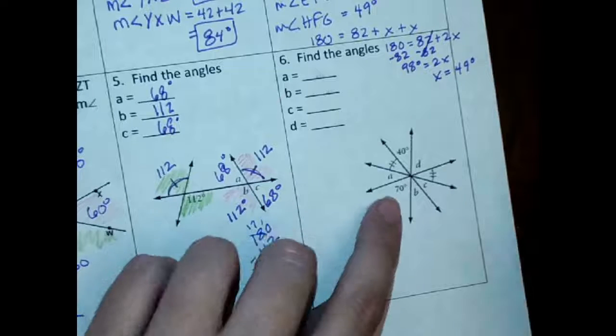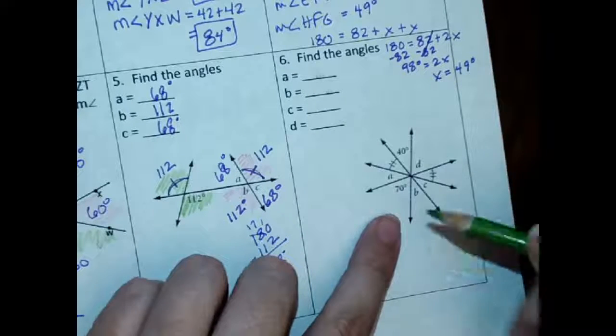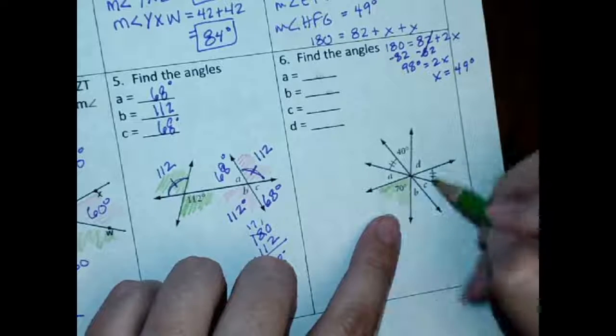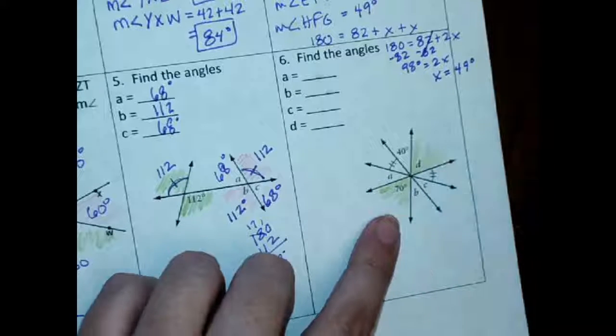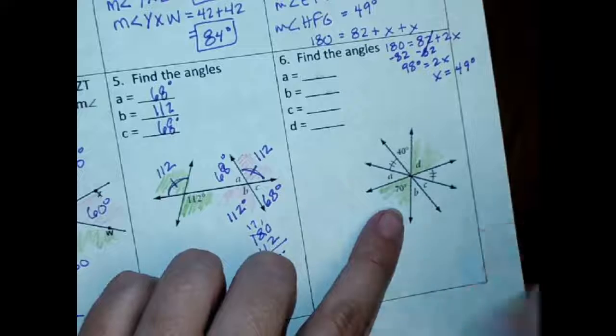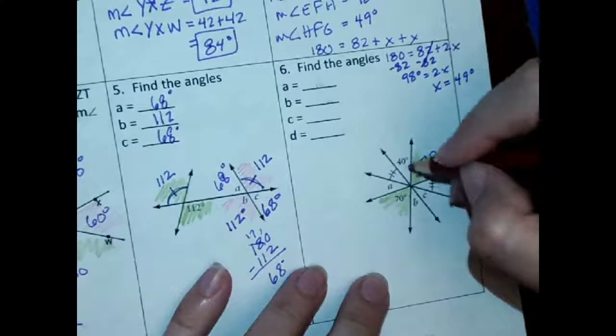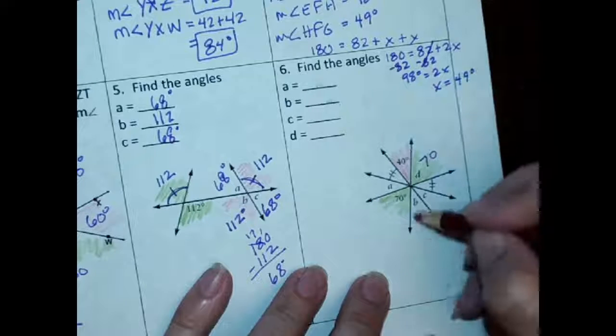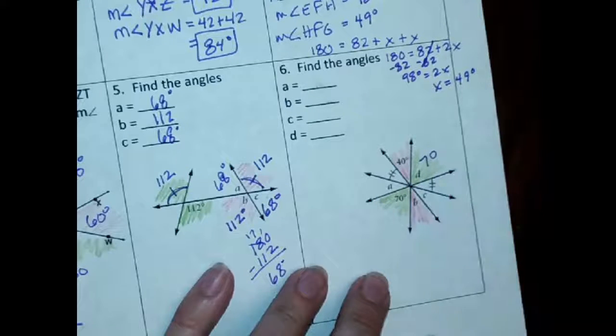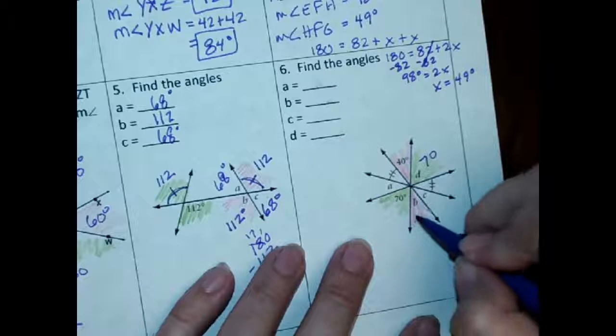So I would start and say, well, what do I know? I know this one is 70. So I'd also know this one, those two are vertical angles, so this one has to be 70. I know this one's 40. So I know its vertical angle, which is this one right here, also has to be 40.